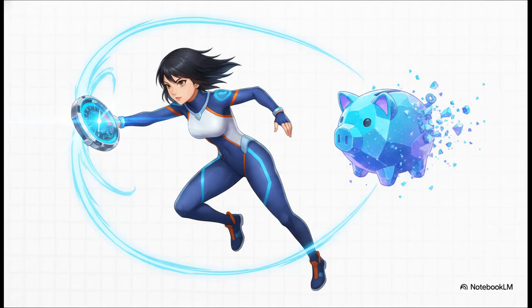NVIDIA is making some really bold claims here. Nemotron 3 Ultra runs up to 6 times faster than comparable open models, and it cuts the cost of running complex agent workflows by roughly 30%. Now, why does a 30% cost reduction actually matter so much?